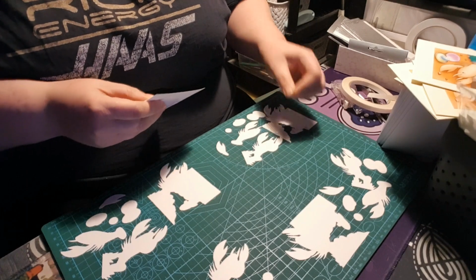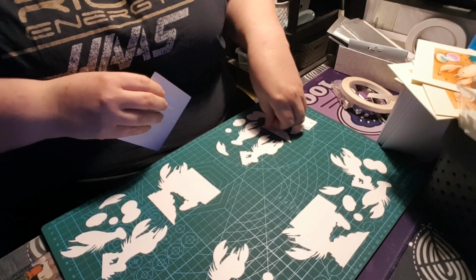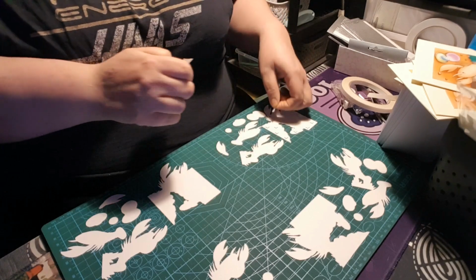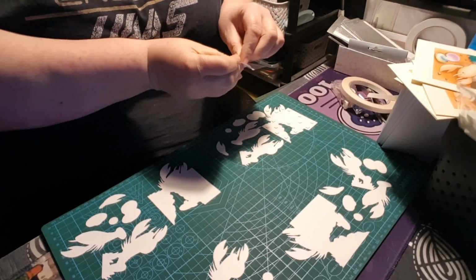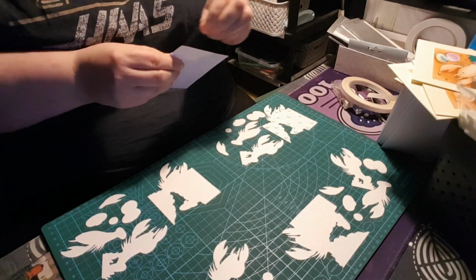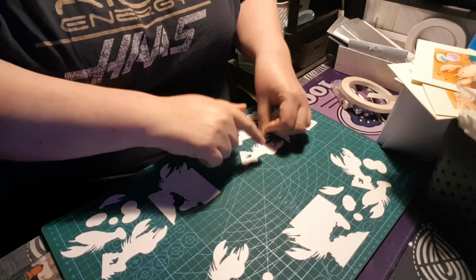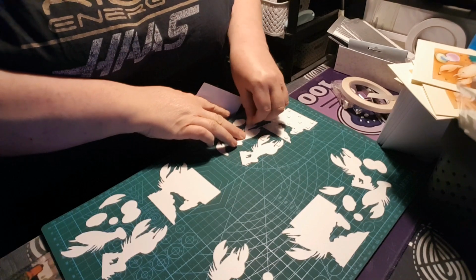Also make sure I don't use too many pillows or foam pieces or whatever you want to call these. That should be good. I need one there, one there, one there.